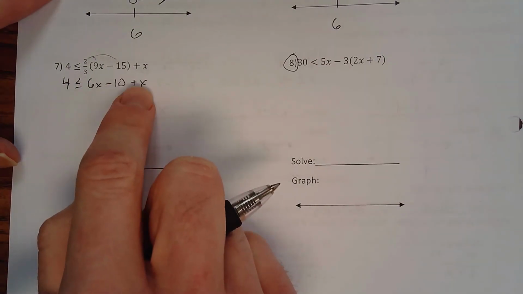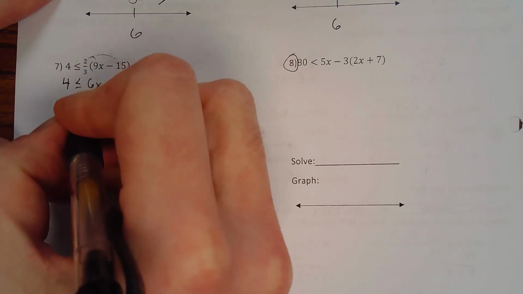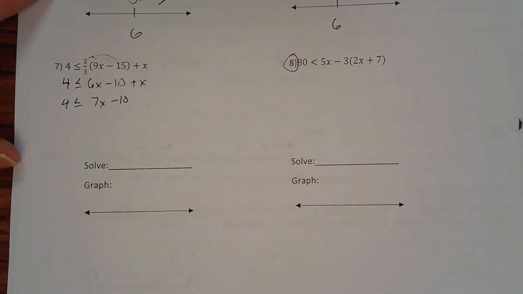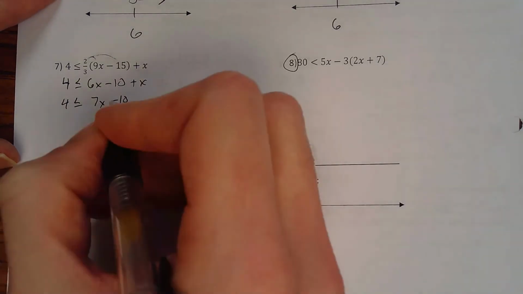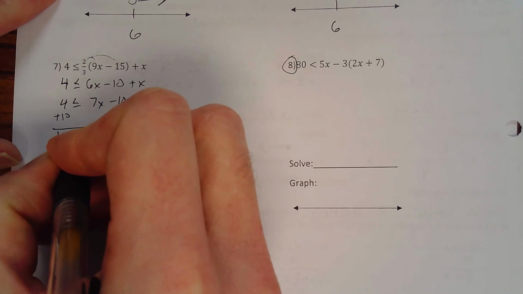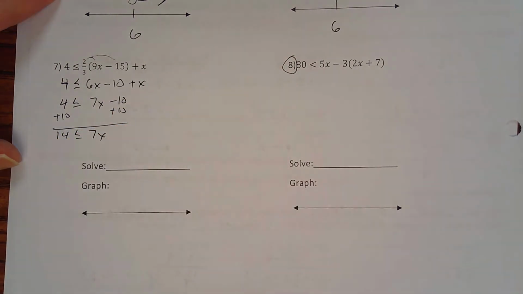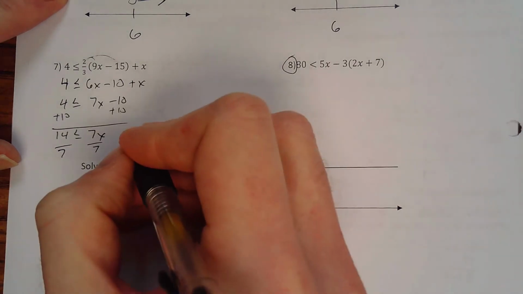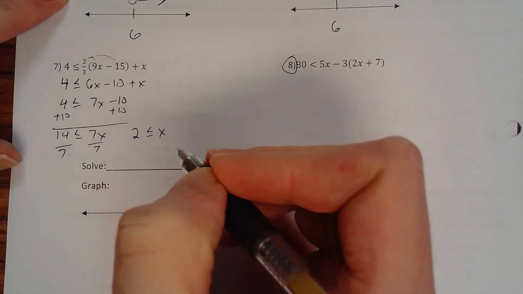6x plus x, they're on the same side, so I don't need to switch any signs. That's just 7x, because 6x plus x is 7x. And now start solving. So add 10. I got 14 less than or equal to 7x. Divide by 7. So that'd give me 2 less than or equal to x.